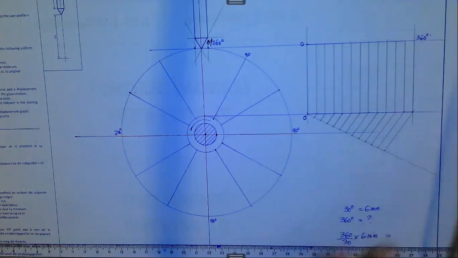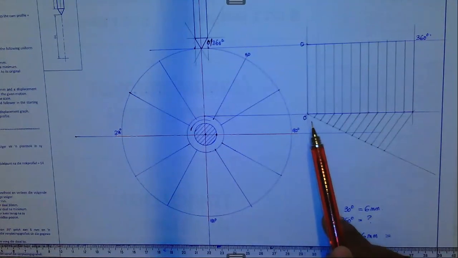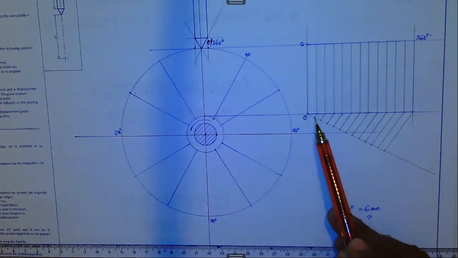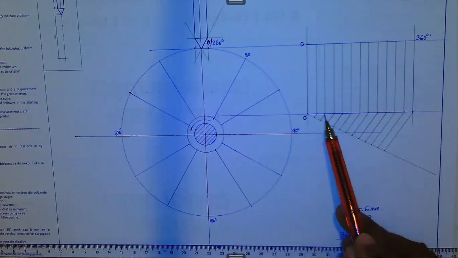Right, there you go. So we have got the distance from here to there. Basically it's 6mm.